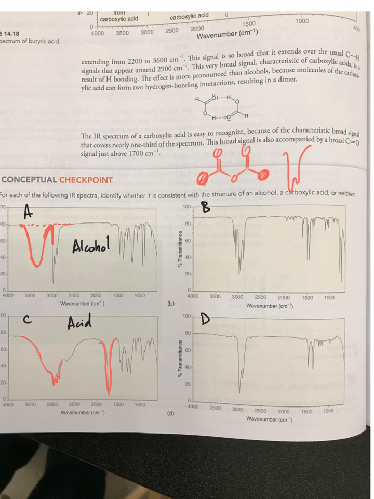So it is sort of tricky that you can't just use IR to determine an ester. You'd have a carbonyl. You disagree? You're going to have a carbonyl, but you're not going to have an OH stretch. So how do you know? You have to use the mass spec to determine that there's a second oxygen.